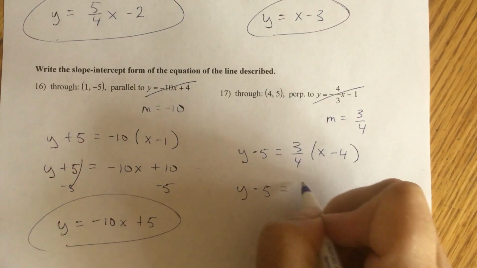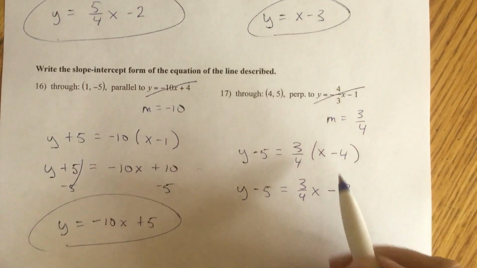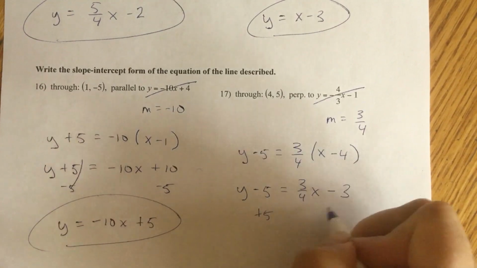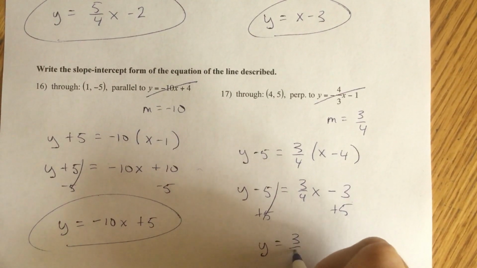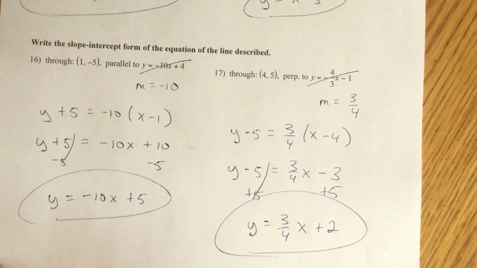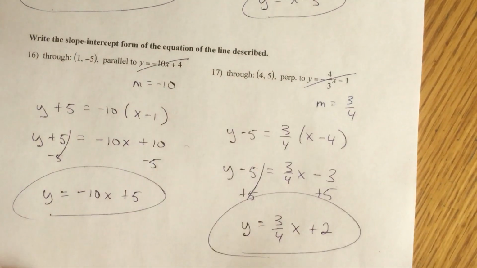So y minus 5 is 3/4 x minus 3, because 4 divided by 4 is 1, and 1 times 3 is 3. So I'm going to add 5 to both sides and have y equal to 3/4 x plus 2. So that's what I get when I make an equation of a line that's perpendicular to this line and goes through that point.